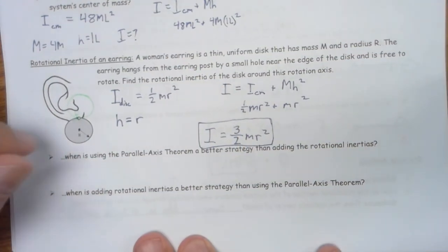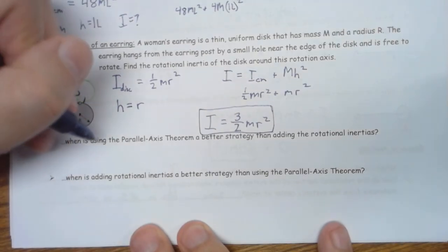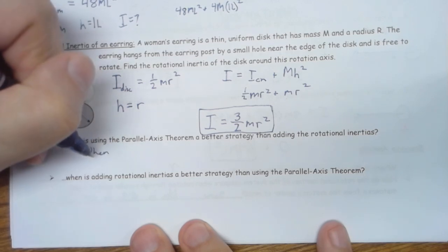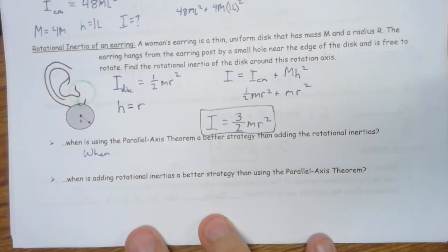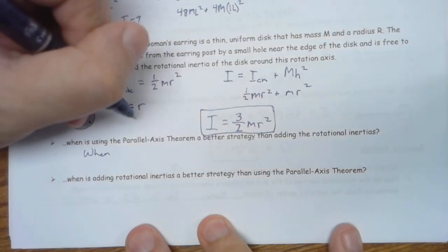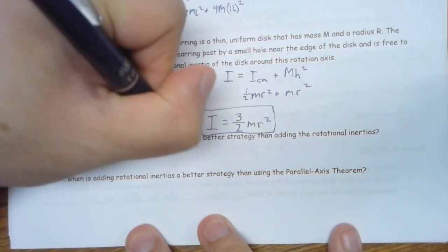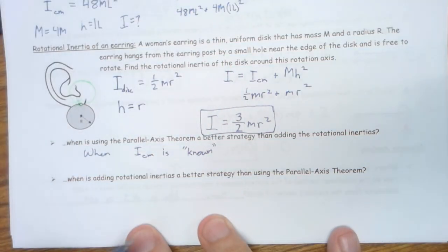Okay? So when is using the parallel axis theorem a better strategy than adding the rotational inertias? I would say when ICM is known, relatively known.